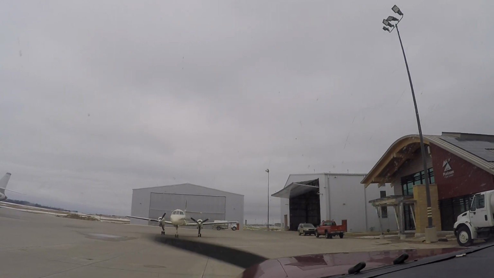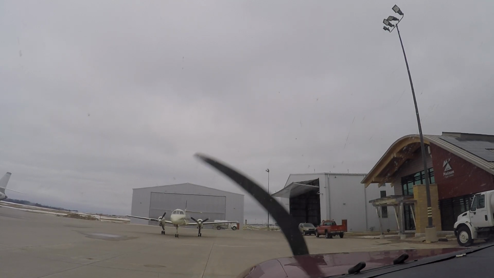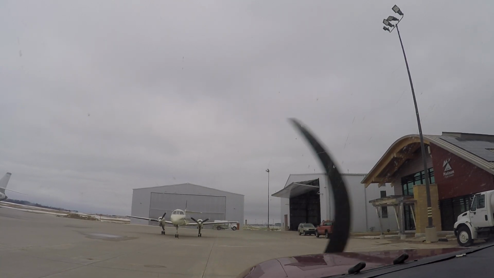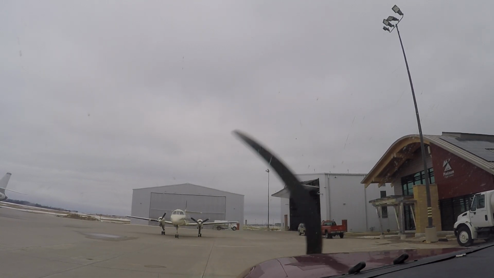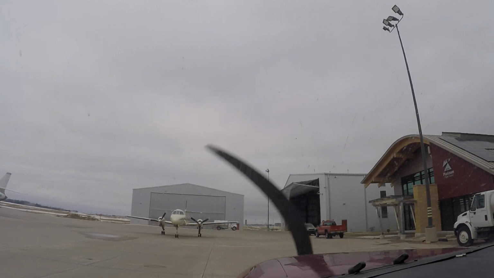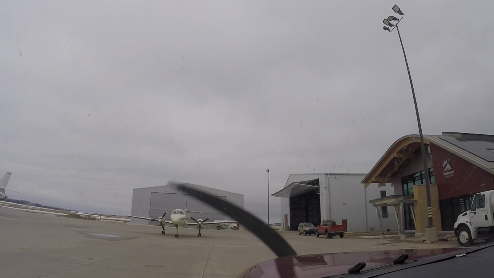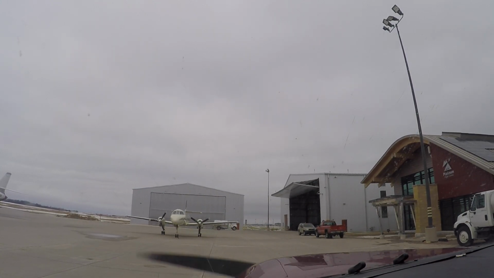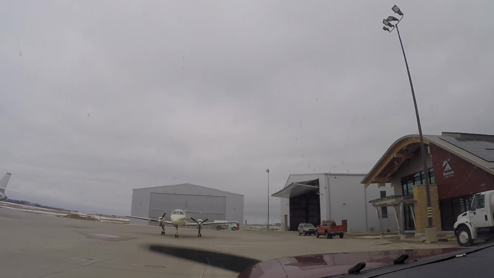Alpha confirmation Victor, time 1945 Zulu weather, wind variable at 4 knots, visibility 10, sky conditions sea lane 2,200 overcast, temperature 0, dew point -6, and the altimeter is 3014. ILS approaches to runway 3 and 30 in use, read back all runway, hold short instructions and assign altitudes, and advise on initial contact.